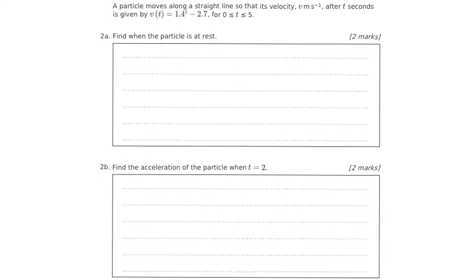Question 2. A particle moves along a straight line so that its velocity, v in meters per second, after t seconds is given by v of t equals 1.4 to the power of t minus 2.7, for t between 0 and 5. 2a. Find when the particle is at rest. We know a particle is at rest when its velocity is 0.